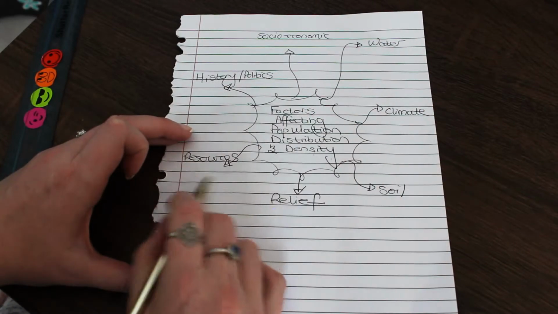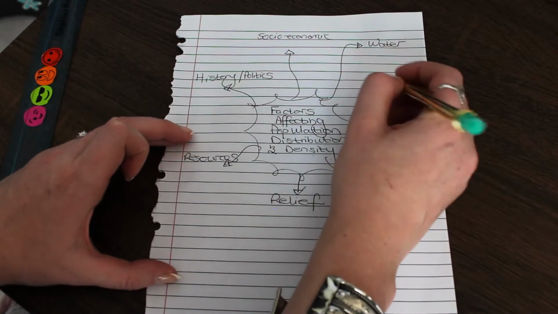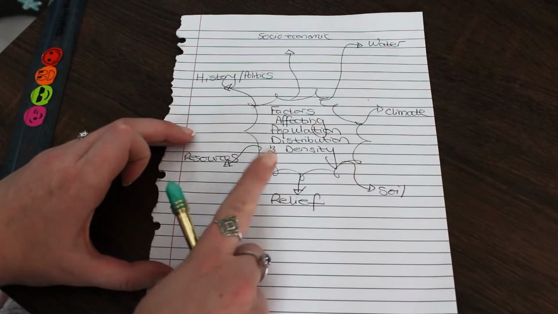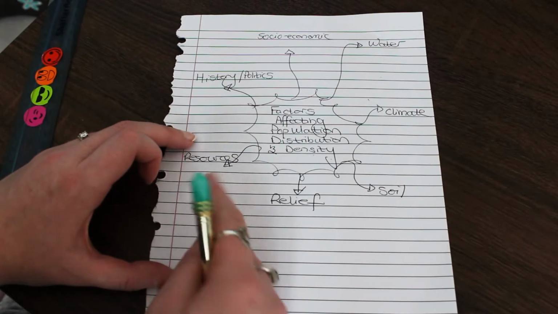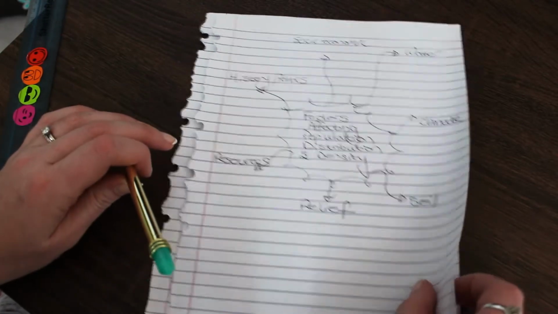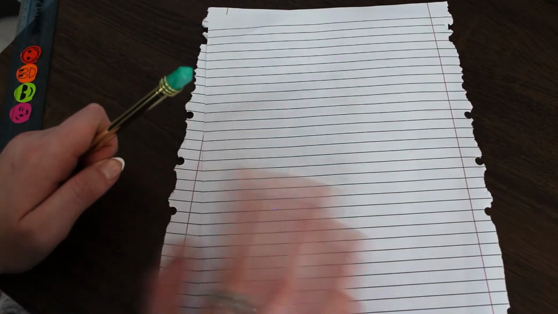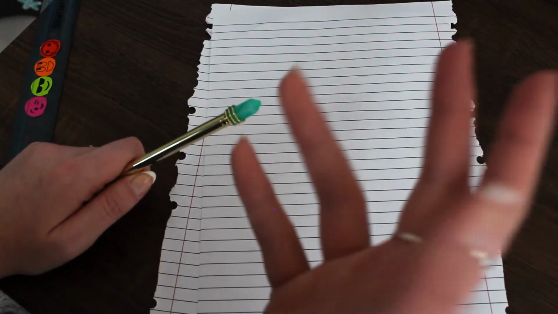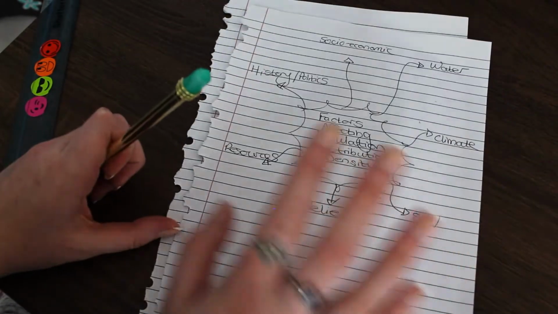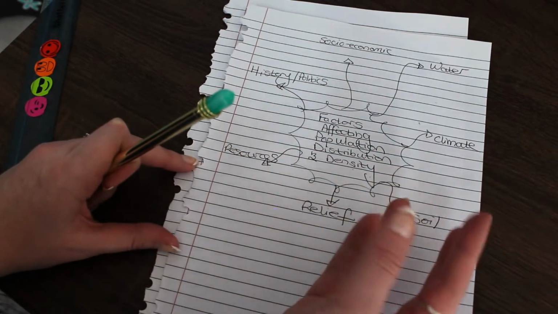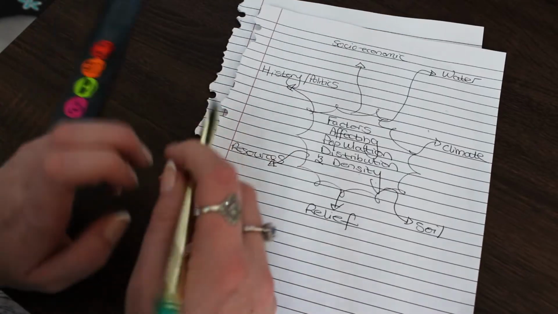Now you can obviously use these as your headings and elaborate and make extra notes underneath them if you would like to, but what I want to show in this example is how you can use pictures to help you remember all of this. If I had to ask you now to list all of these factors from memory, I bet you couldn't do it. Maybe you'll remember water and history. If we draw pictures, it's really going to help our brain remember this in a much easier way.